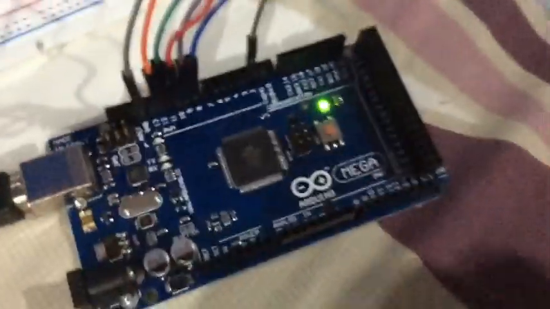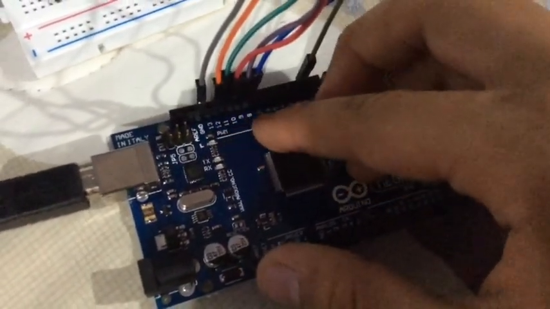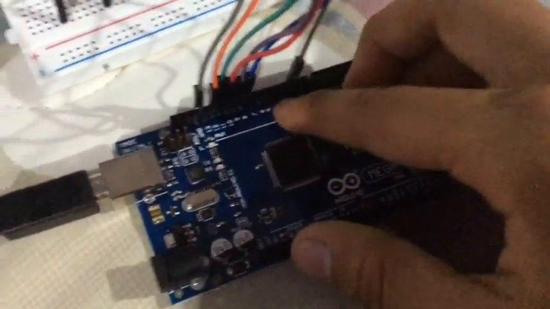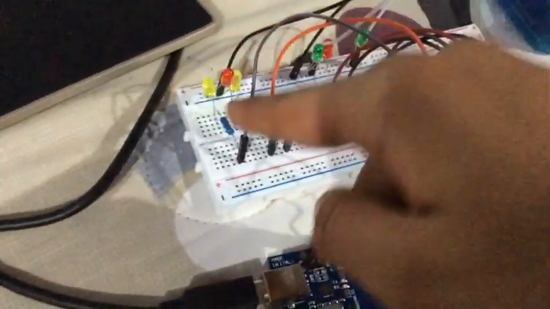So pin mode output is the place where it is coming. So here you can see 13, 12, 11, 10, 9, 8, 7, and 2. The 2 is the one that was here of this LED. Here it is.